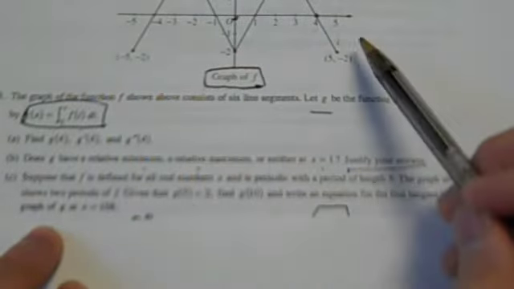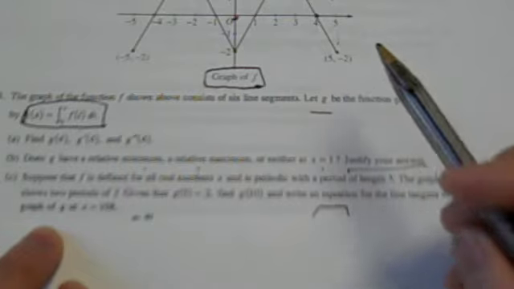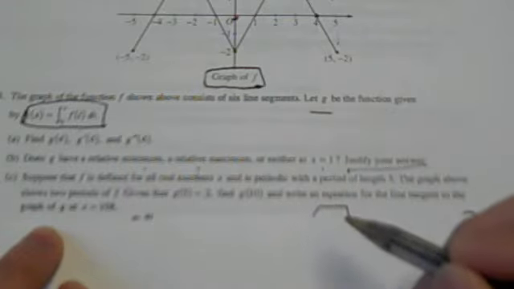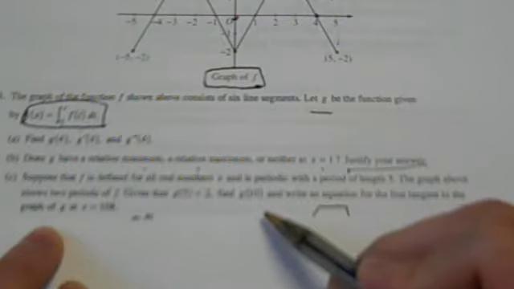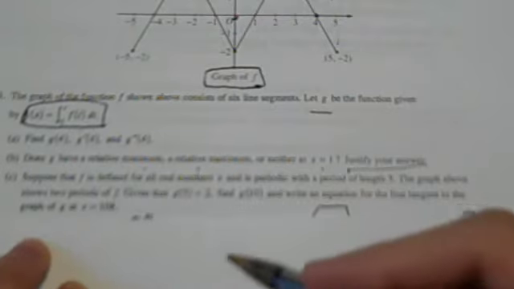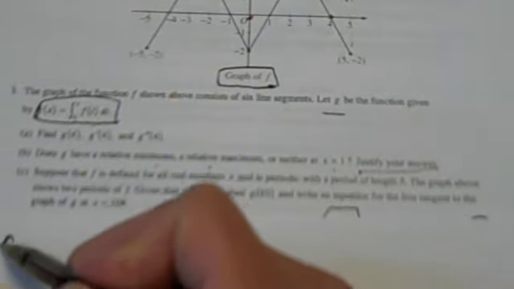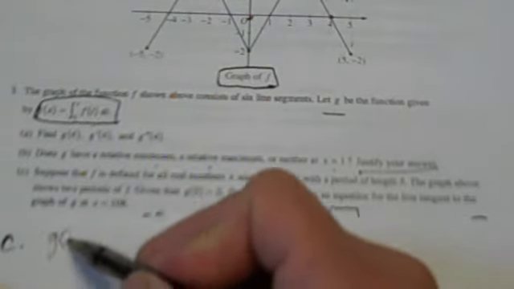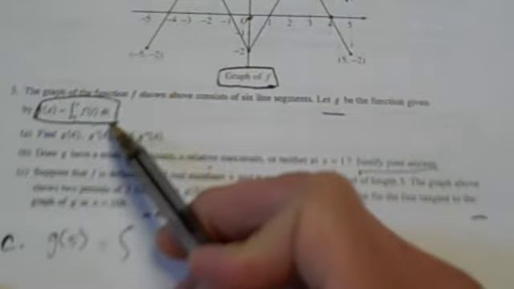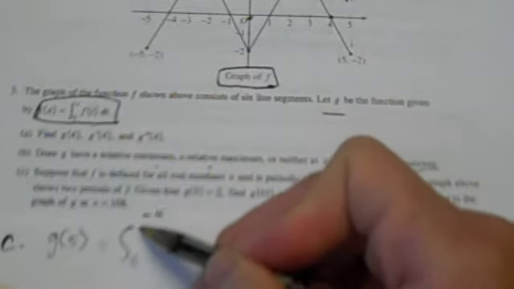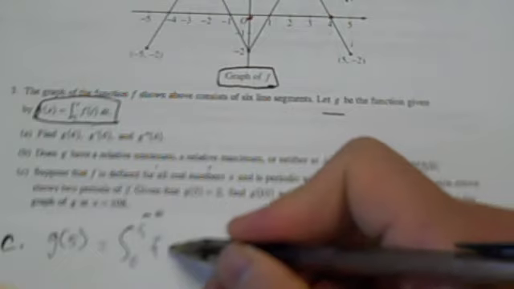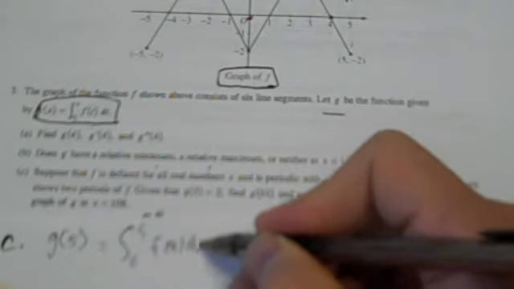Makes sense, 2 periods. Given that g of 5 is 2, find g of 10. Now, g of 5 is 2. First of all, this is part C. First of all, they say g of 5 is 2. Now, how do I find g of 5 in the beginning? Well, it's based on this initial equation: the integral from 0 to 5 of f of t dt.